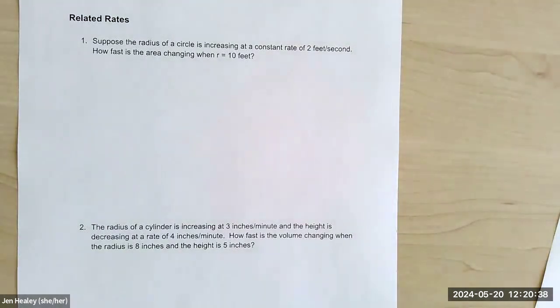has a lot to do with our implicit differentiation. So we had to learn implicit differentiation in order to do these types of problems, because we need to be able to take derivatives with respect to other variables.